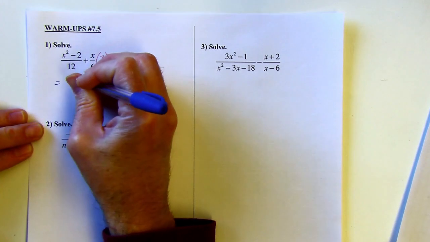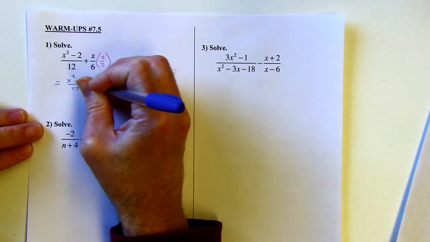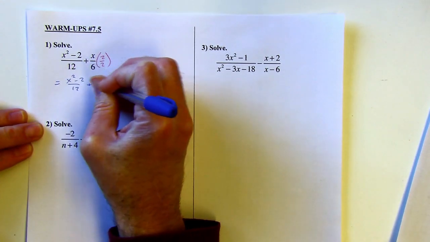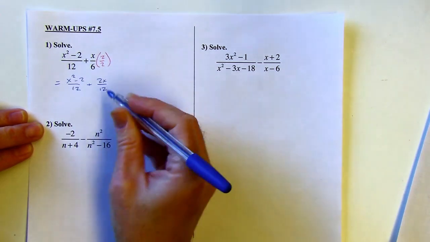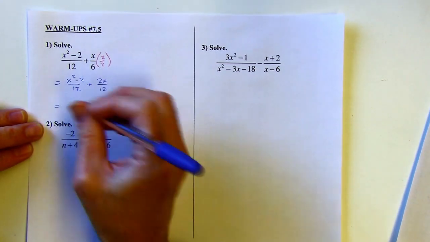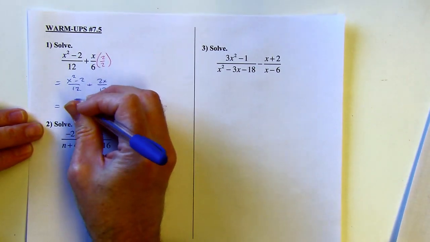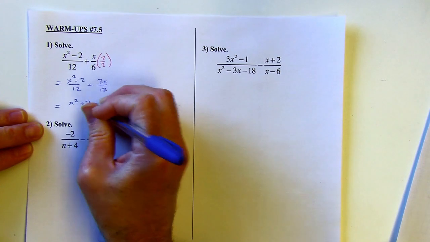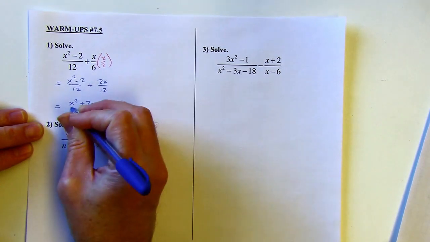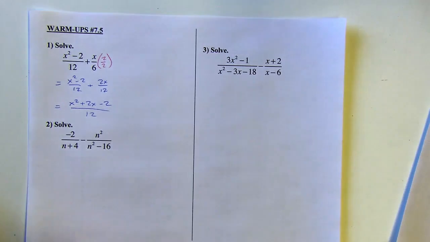Okay, so let's see. Leaving the first fraction alone for now, but then I've got 2x over 12. Okay, now let's add this all together. So combine it into one fraction. I'm going to put the 2x in front of the negative 2 to put it in standard form. Okay, so I've got it down to this.